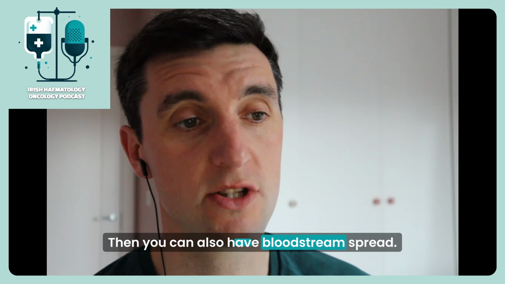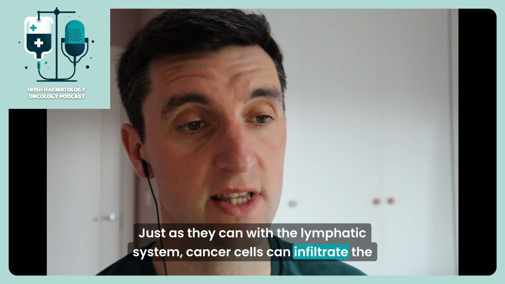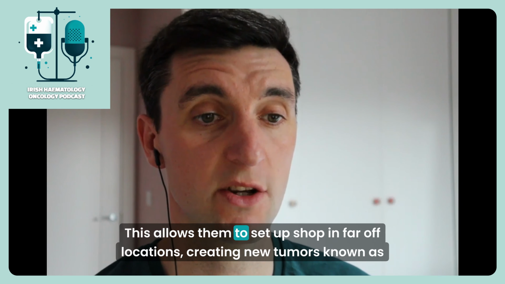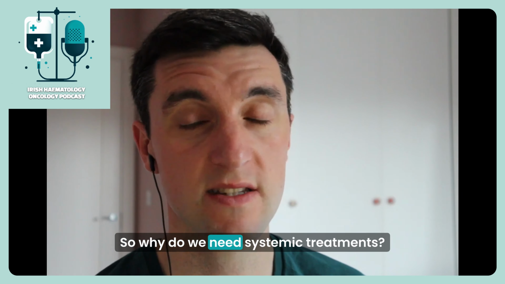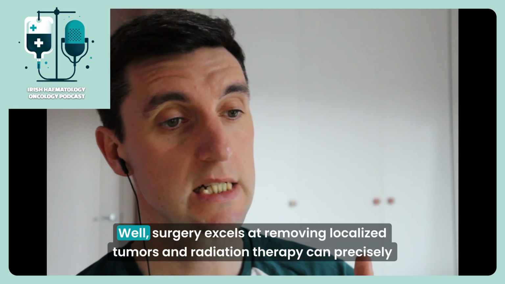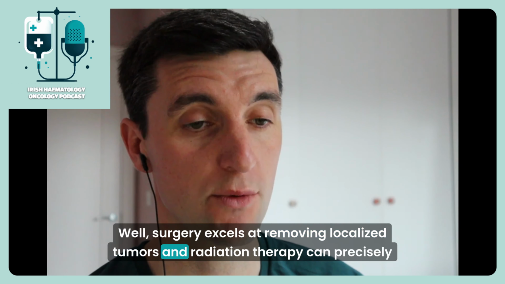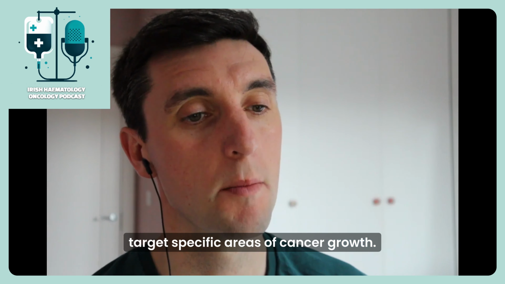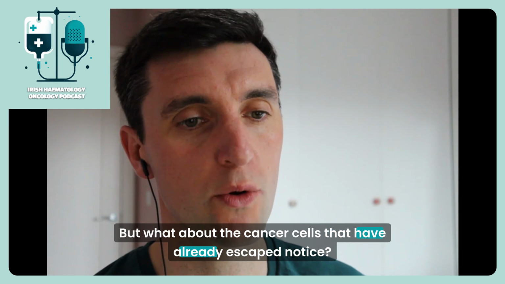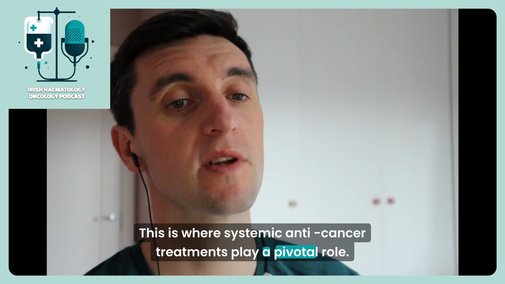Then you can also have bloodstream spread. Just as they can with the lymphatic system, cancer cells can infiltrate the bloodstream. This allows them to set up shop in far-off locations, creating new tumours known as metastases. So why do we need systemic treatments? Well, surgery excels at removing localized tumours, and radiation therapy can precisely target specific areas of cancer growth. But what about the cancer cells that have already escaped notice? This is where systemic anti-cancer treatments play a pivotal role.